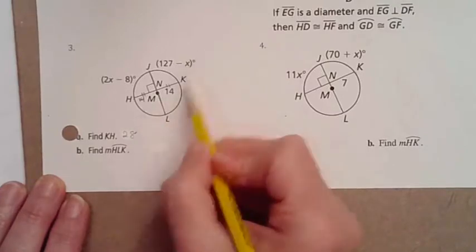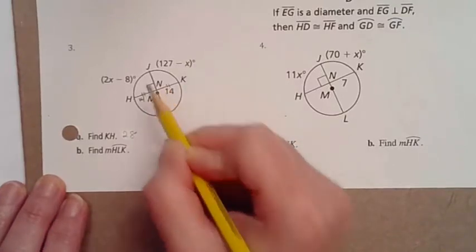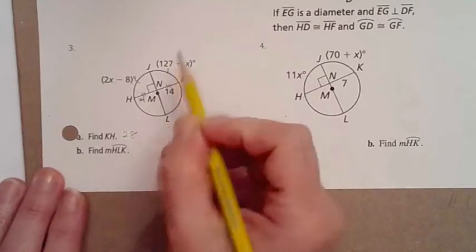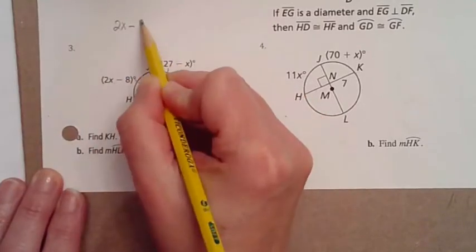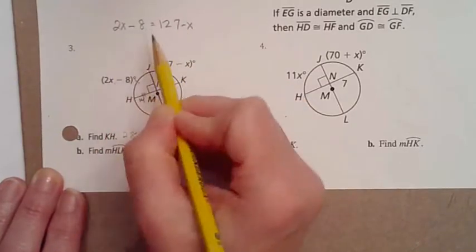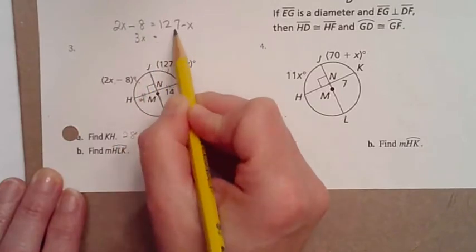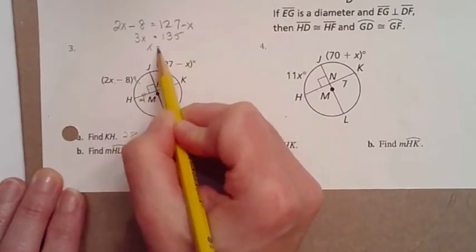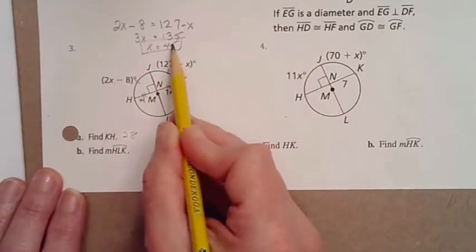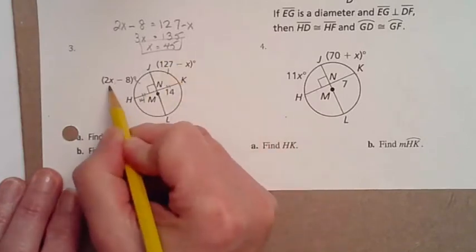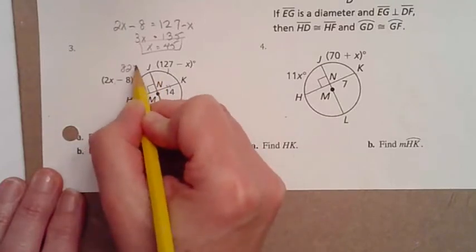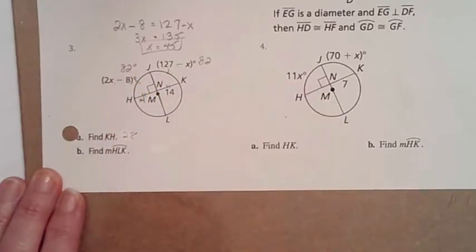Moving on. So now not only is that chord cut into 2 equal pieces, hey, so is this arc. So these 2 pieces are the same. So that means that 2x minus 8 is equal to 127 minus x. Add the x to this side, 3x. Add 8 to this side, 135. Divide by 3, and we're going to get 45. That's what x is. They don't ask us for x. So since that's what x is, I'm going to take it and plug it in. When I plug it in over here, 90 minus 8, that's 82. Also on this side, that's 82 degrees.